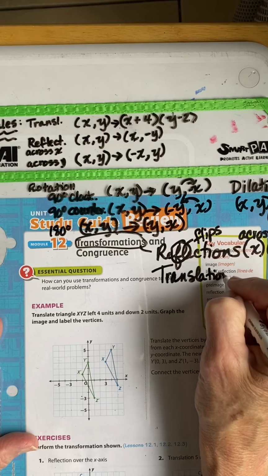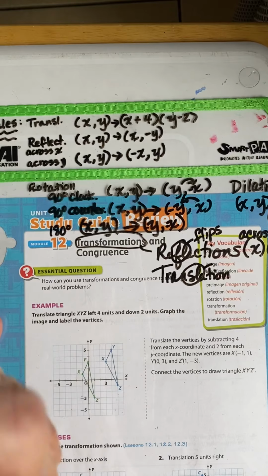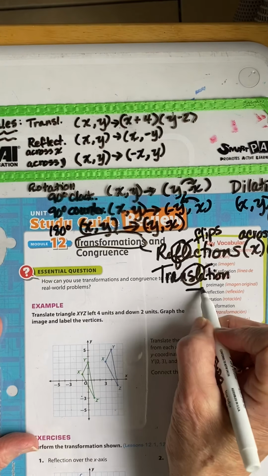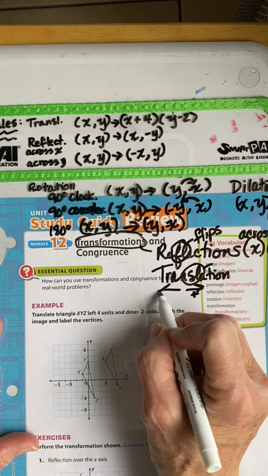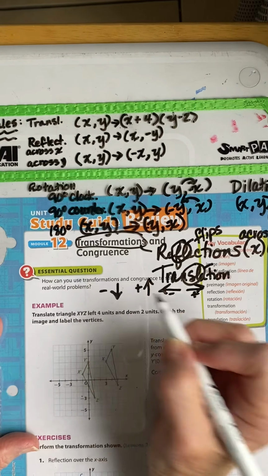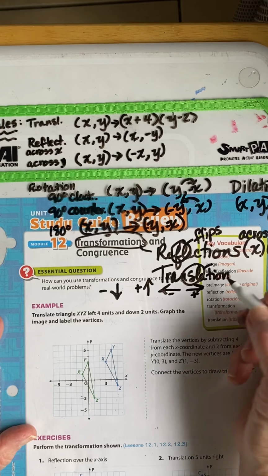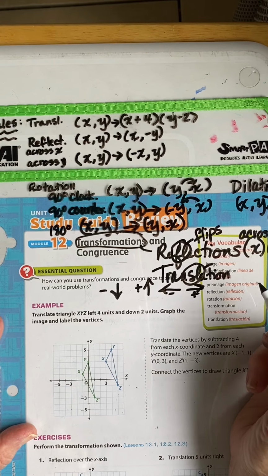Translation, we know, slides. It's either going to slide right or left, up or down. We know right would be positive, left would be negative, up would be positive, down would be negative. So whatever the translation may be, you do that for each and every point.